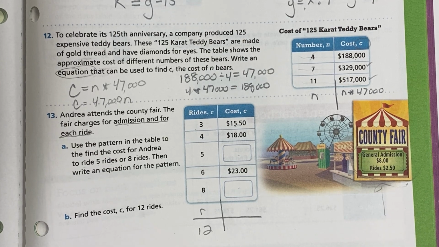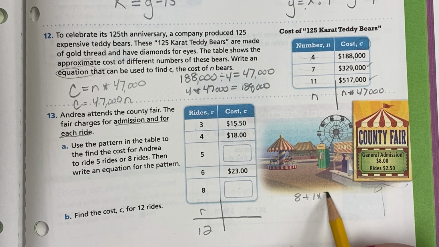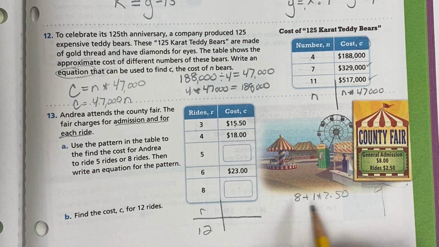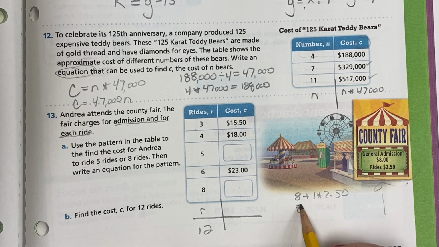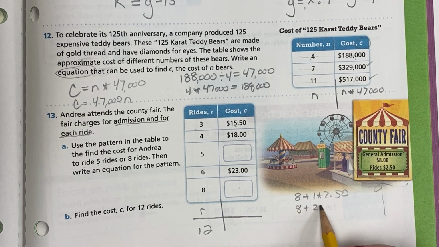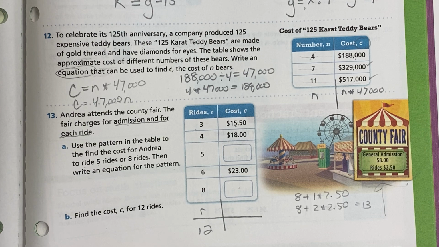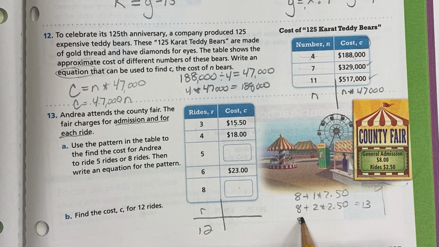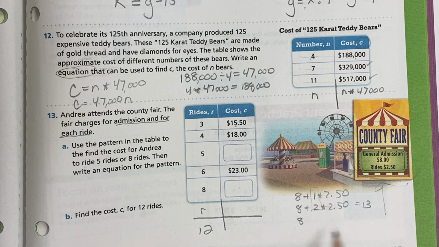If I come in, I pay $8, even if I don't ride any rides. So it's $8. If I ride 1 ride, it would be $8 plus 1 ride at $2.50. They better be good rides. If I ride 2 rides, it'd be $8 to get in plus 2 times $2.50. So that's $5. That's going to be $13 for riding 2 rides. It's going to be an expensive trip. Especially with my 4 kids. So $8 to get in. So this is feeling like an input to me. Let's see if I can get $15.50 with this pattern.